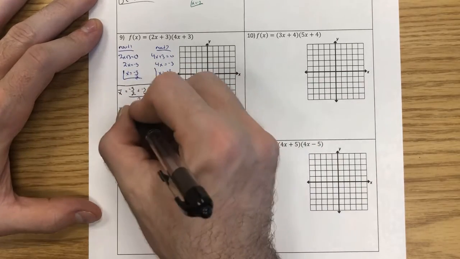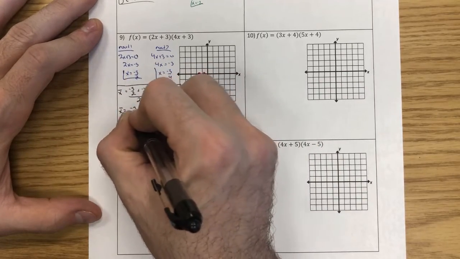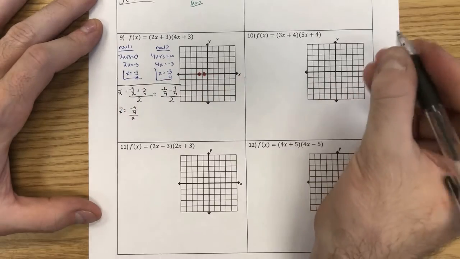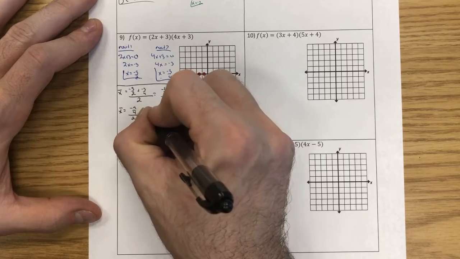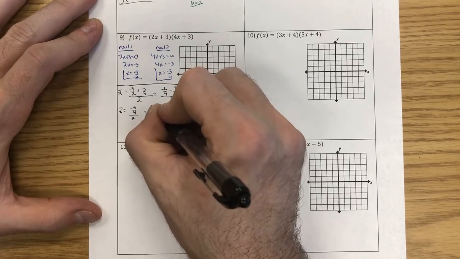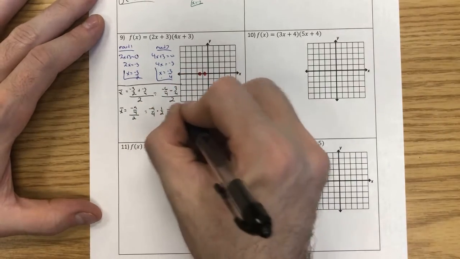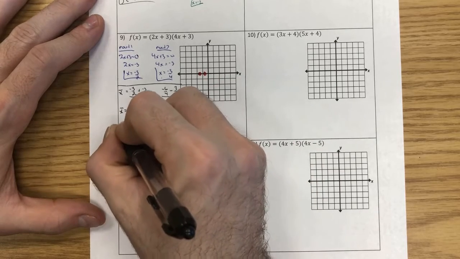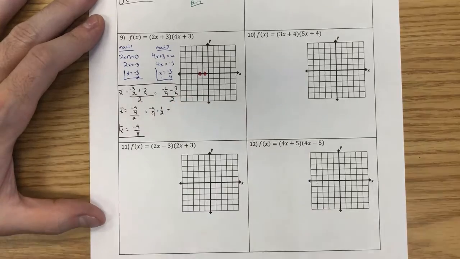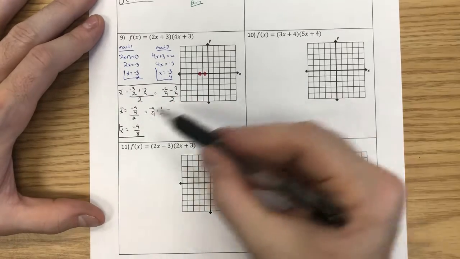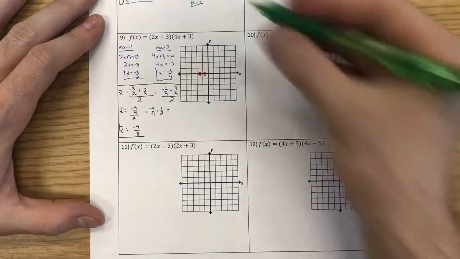So -6/4 minus 3/4 is -9/4 all divided by 2. So I'm going to keep, change, flip: -9/4 times 1/2, which is going to give me -9/8. So that is where my axis of symmetry lies.